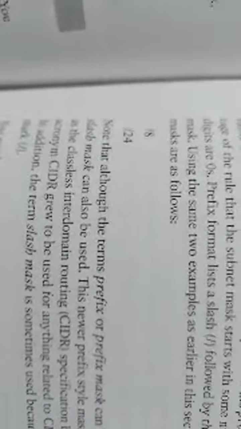And the acronym CIDR grew to be used for anything related to CIDR, including the prefix style mask. In addition, the term /mask is sometimes used because the value includes a slash mark, as you can see. You need to get comfortable working with masks in different formats. The rest of this section examines how to convert between the three formats.